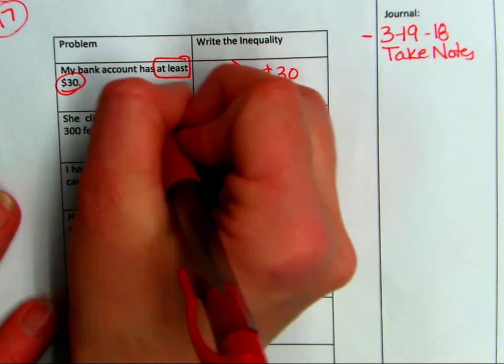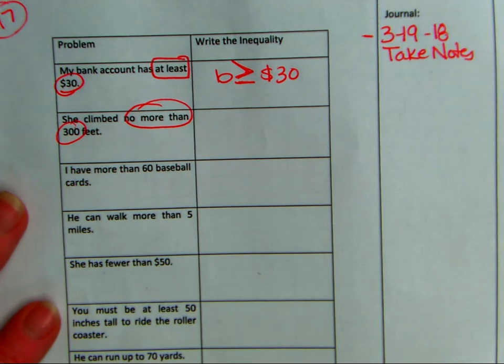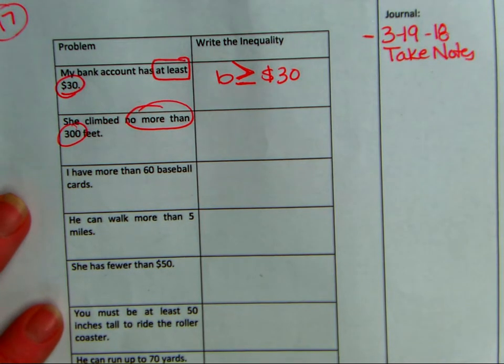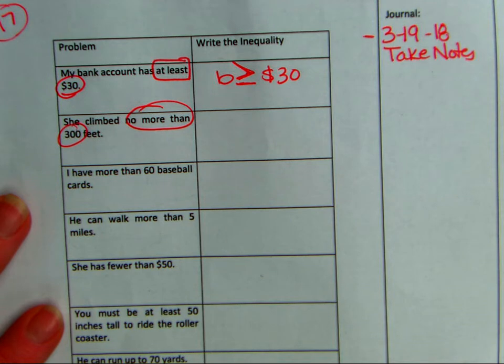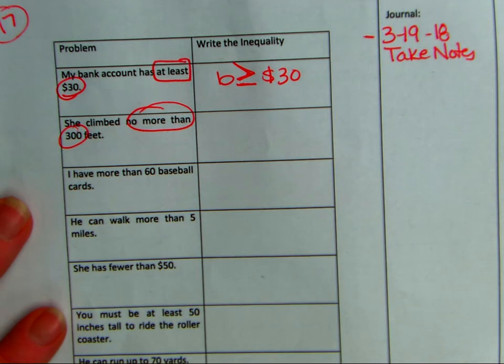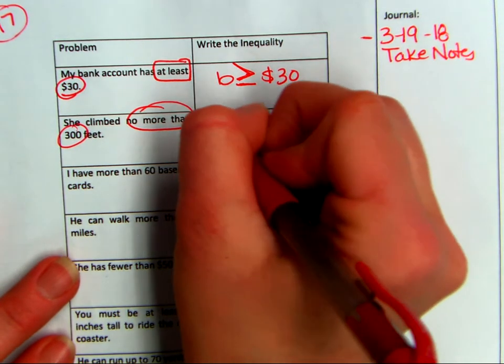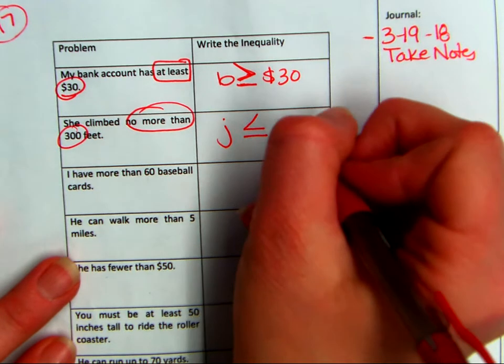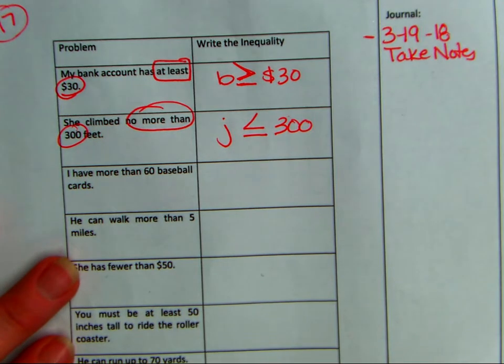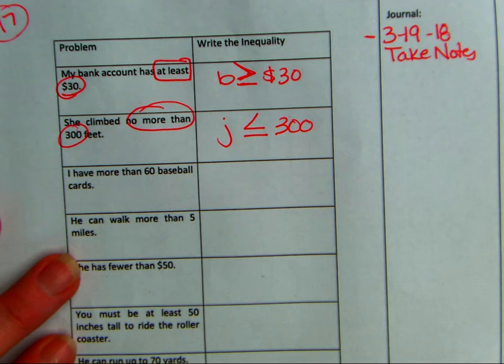She climbed no more than 300 feet. Can somebody do that one for me? Justine, go ahead. I think it would be less than or equal to. Good, because you saw the keyword no more, right? So it would be this. I'm going to have my variable. I'm going to do a J for Justine. And 300 feet. So Justine went no more than 300 feet. She went 299 feet, 300 feet, or anything less than that, but she did not go 301 feet or 300.5 feet. She did not go any further than 300 feet.